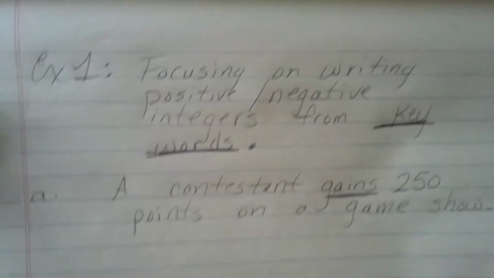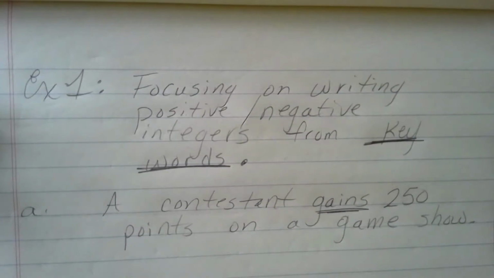Okay, so moving on. The first example we're going to talk about focuses on writing positive and negative integers from key words. At this level, I assume that you have had enough life experiences that you can hone in on those words, but I realize some of you are only 11 or 12 and maybe you haven't had these experiences. So we're going to talk about them, even though they may seem very obvious.